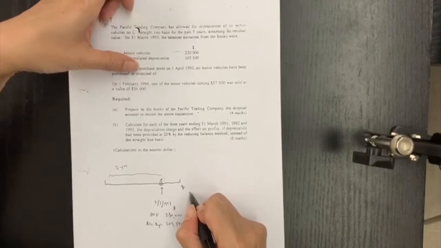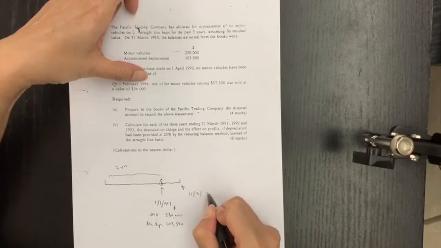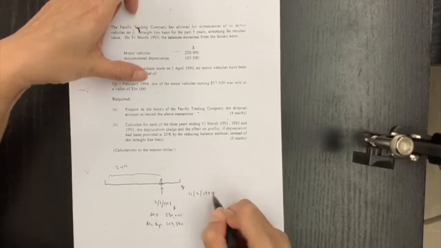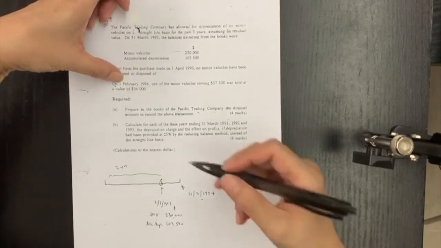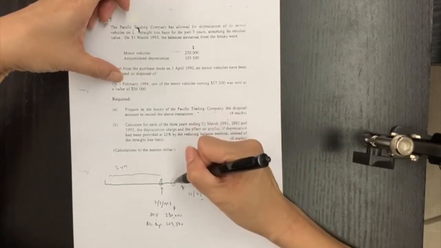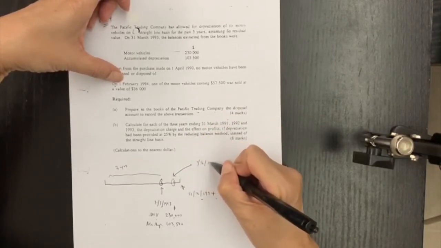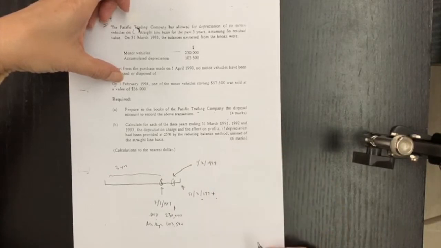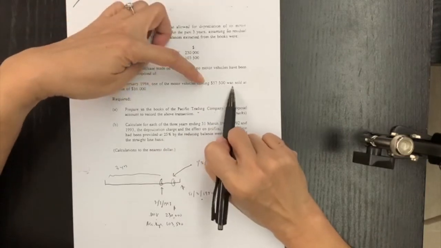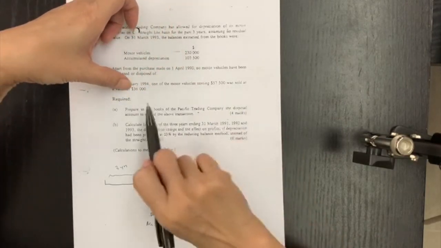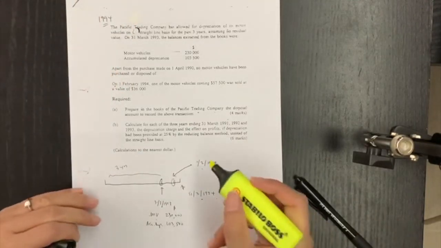So this is 1994. So that would be 31st March 1994. Okay, so 1 year later, the end of the financial year. And where is 1st of February? 1st of February is somewhere here. Is that right? So this is 1st of February 1994, like that. And then one of the motor vehicles costing this was sold at the value of 36,000. So this is the date, on 1st of February.